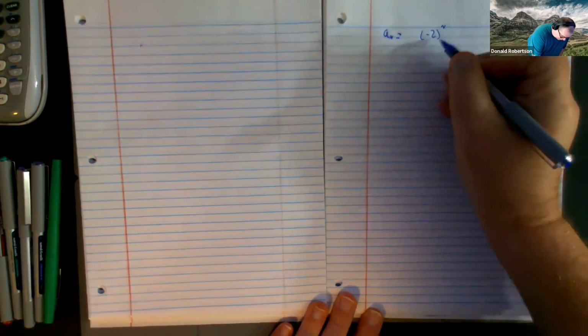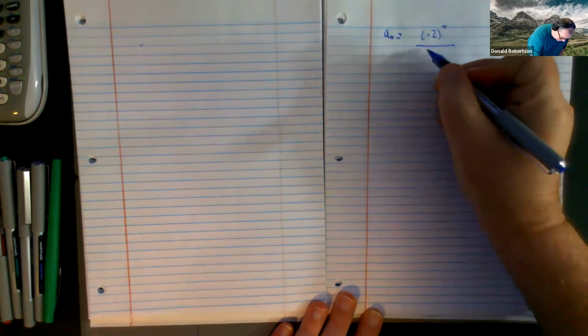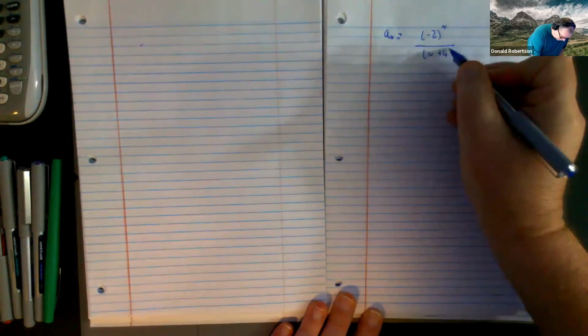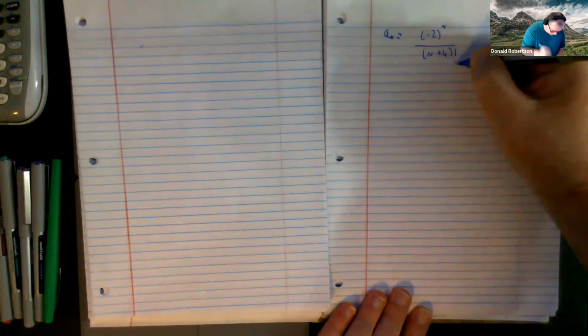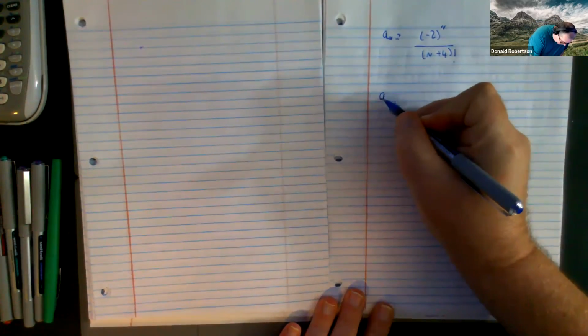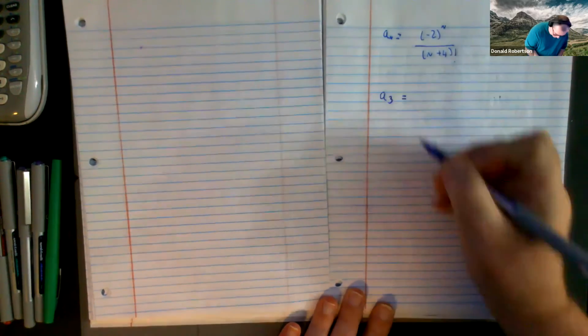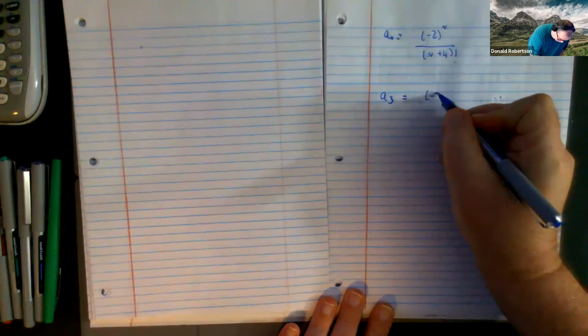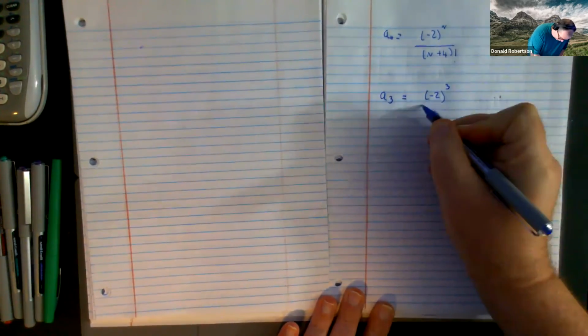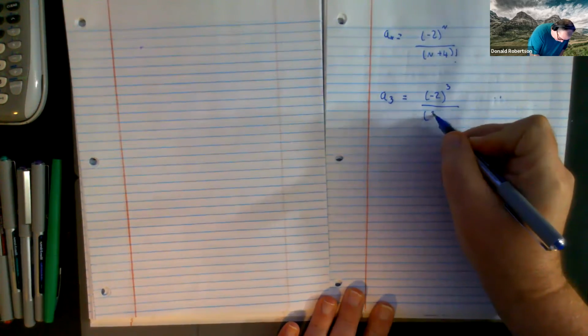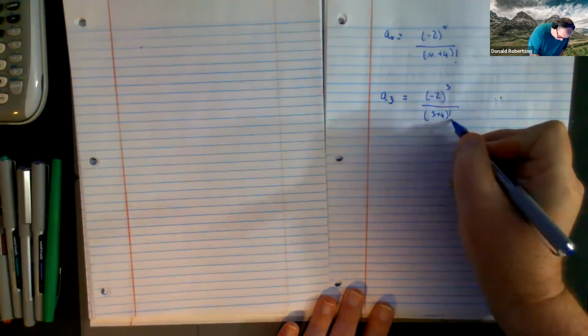Let's begin. Let's do one of those find the first 5 values type of thing for a sequence. So this sequence is given as a formula, but it's got a factorial on it. So let's say I wanted to find A3. It would be -2 cubed over 3 plus 4 factorial.